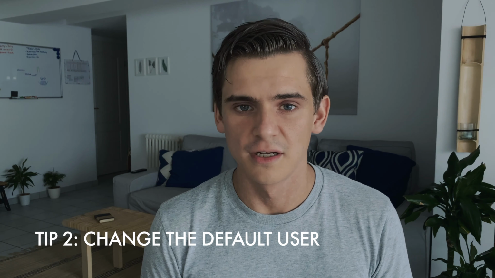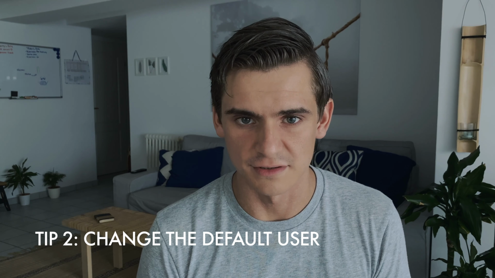Tip number 2. Change the default user. If you're looking for a tip which you can apply immediately, this tip might be for you. Because when you start writing a Dockerfile, you're a root user by default. Which means if someone breaks your application, then the attacker has root privileges.